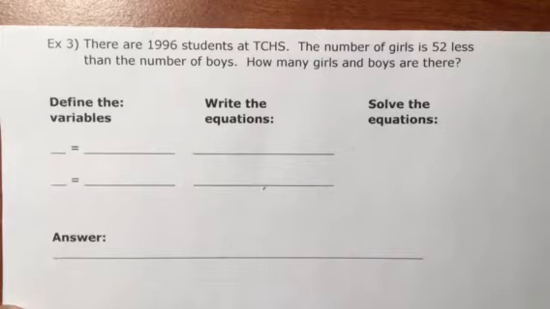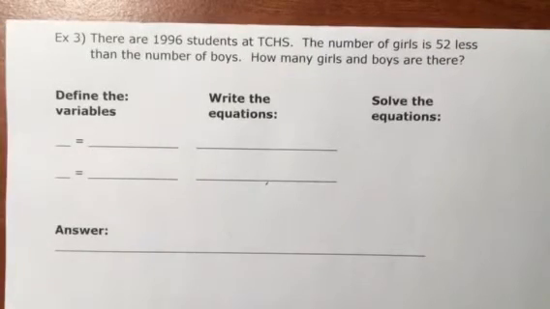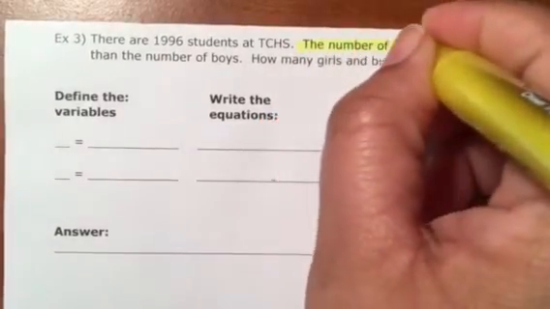If you'll remember, there are a couple things on this one that we talked about already. It said the number of girls, so that's mentioned first.